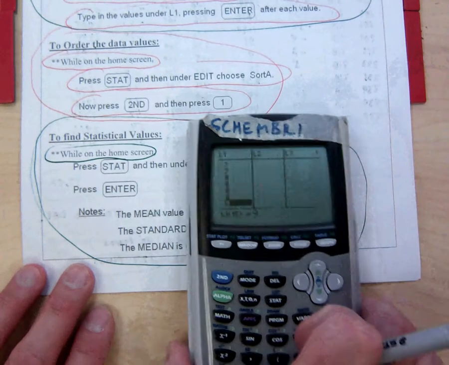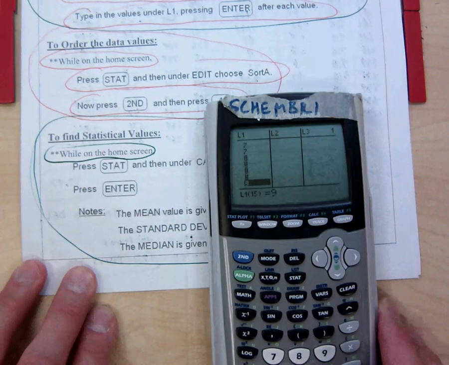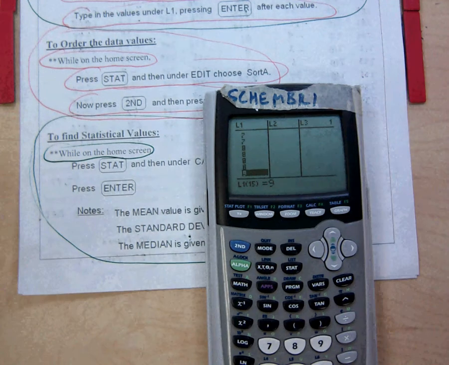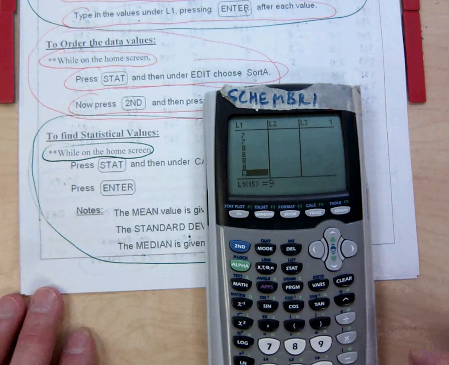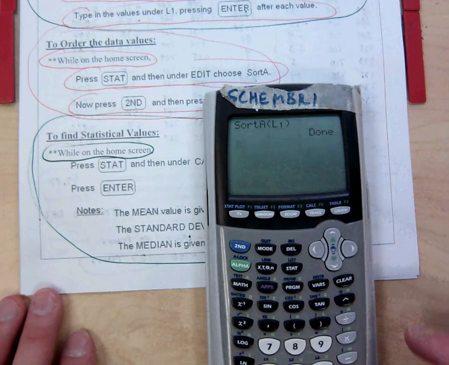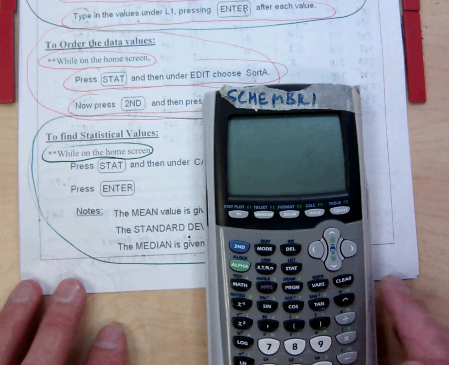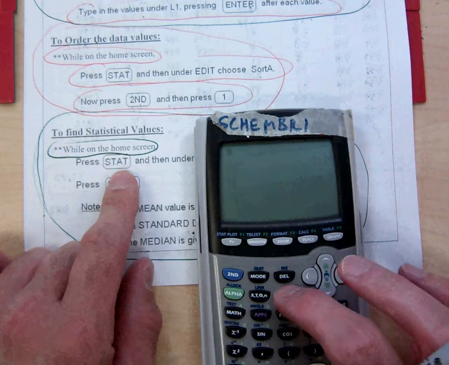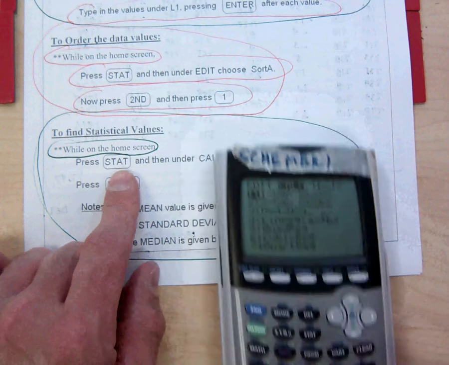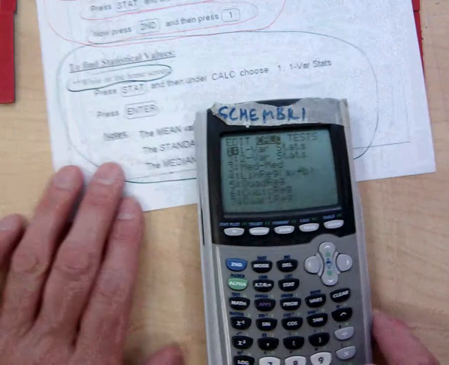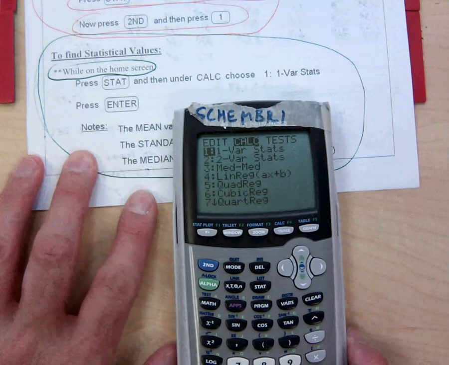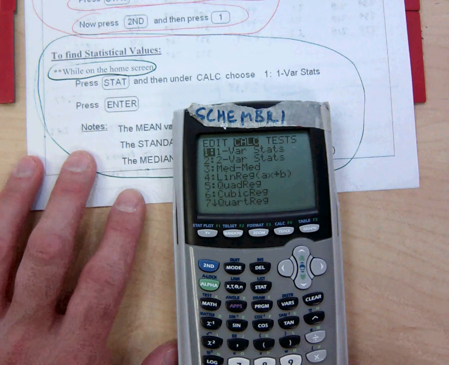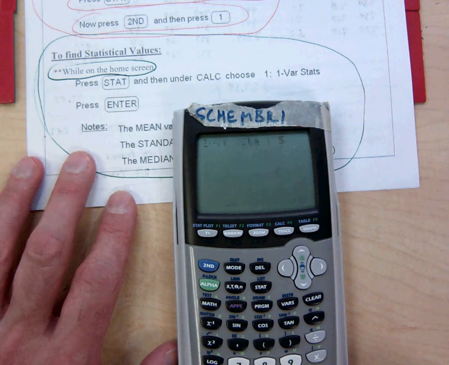So how do I get out of here? Second mode, which is second quit. Okay. All right, now clear that out. Okay, so I'm going to press stat, and then over to calc, right? I'm going to go over to calc, and I'm going to choose one variable stat.